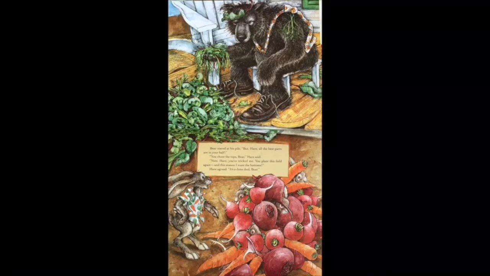Bear stared at his pile. "But Hare, all the best parts are in your half." "You chose the tops, Bear," Hare said. "Now, Hare, you've tricked me. You plant this field again, and this season I want the bottoms." Hare agreed. "It's a done deal, Bear."